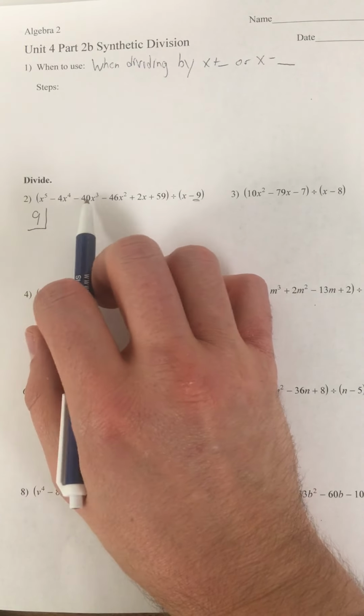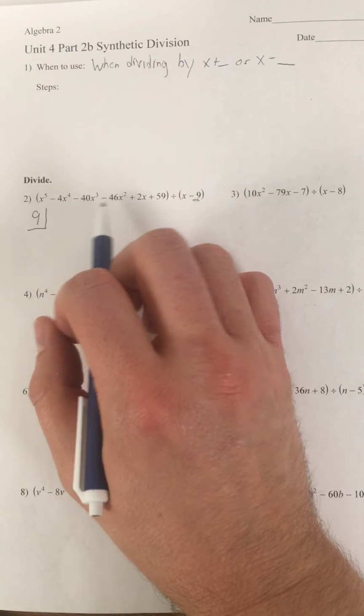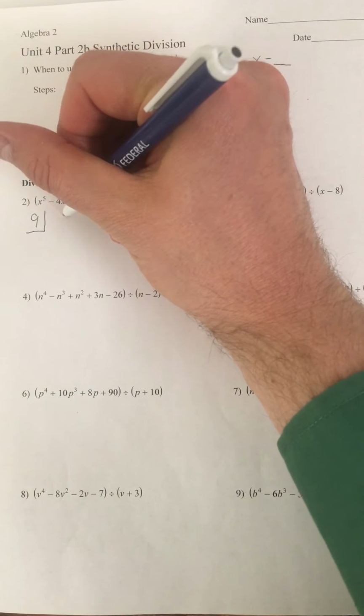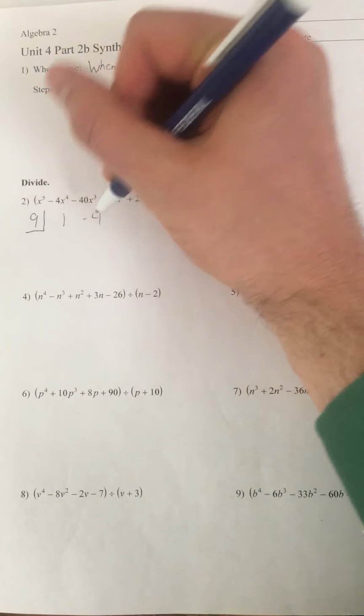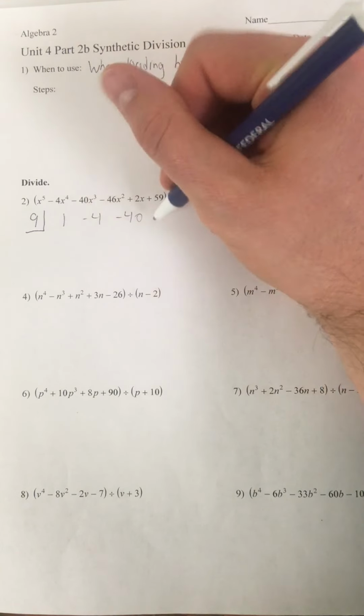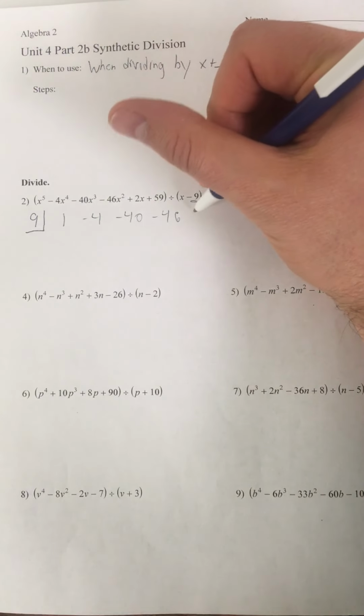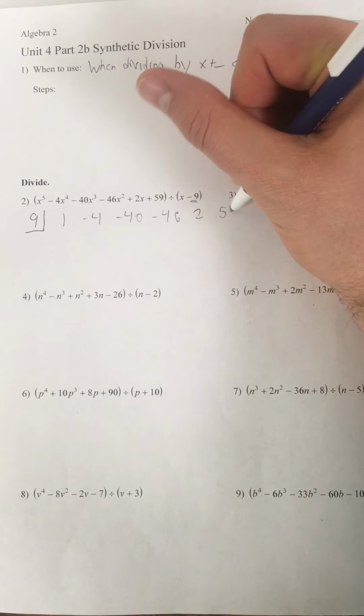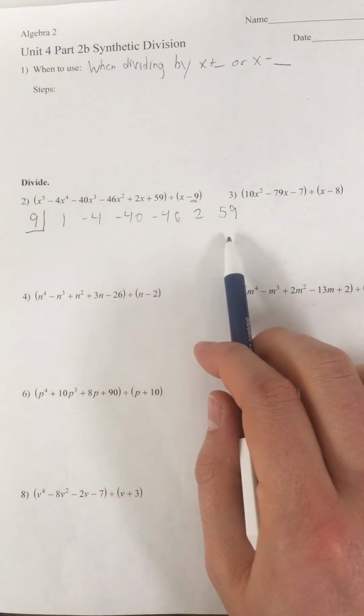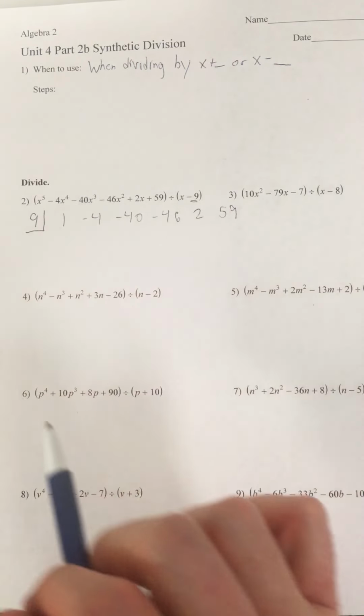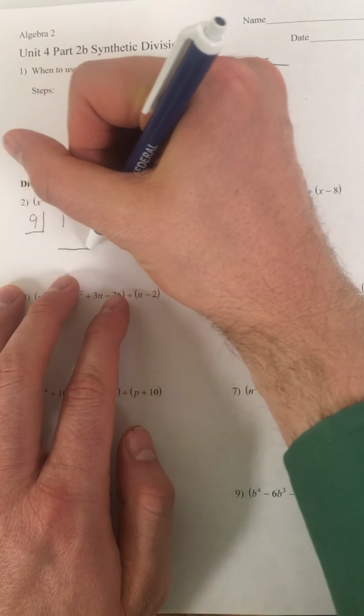Now I'm going to list out all the coefficients. There's a 1 in front of the x to the 5th, then a negative 4, then a negative 40, then a negative 46, then a 2, and then a 59. You see where I got these numbers from? They're just the numbers from the problem, the coefficients. So let me leave a little bit of space and draw a line.